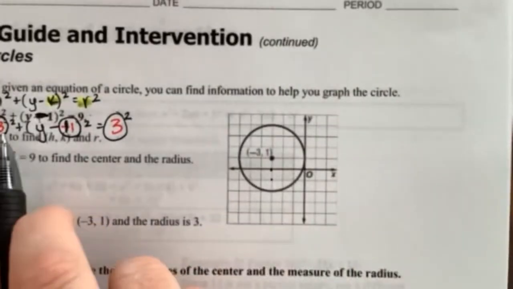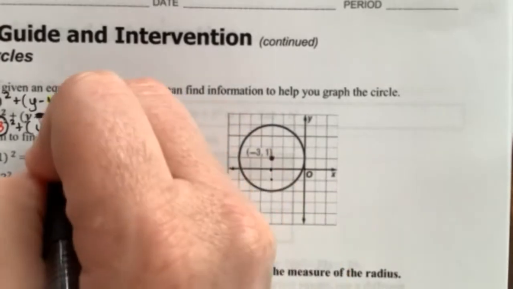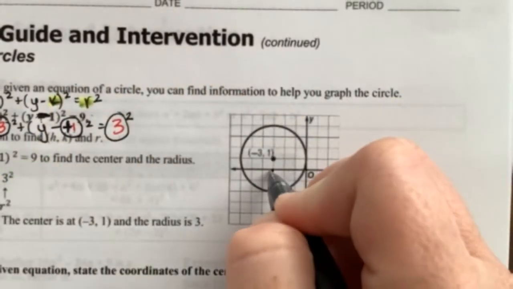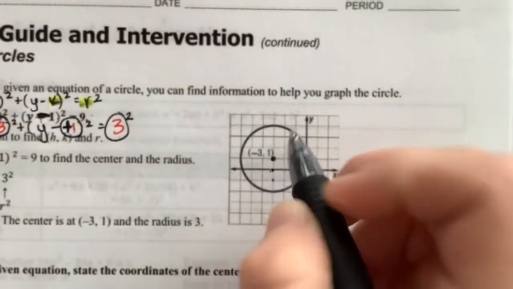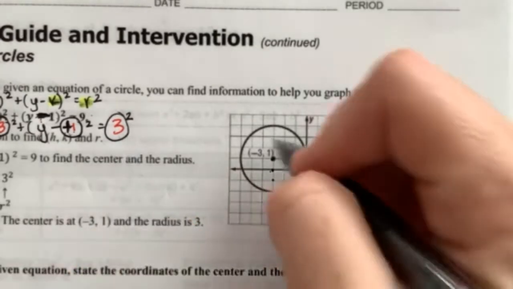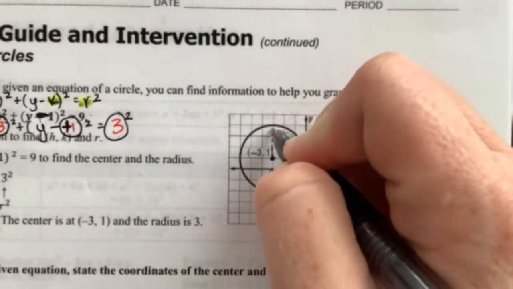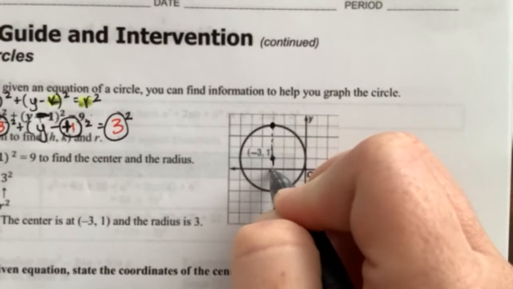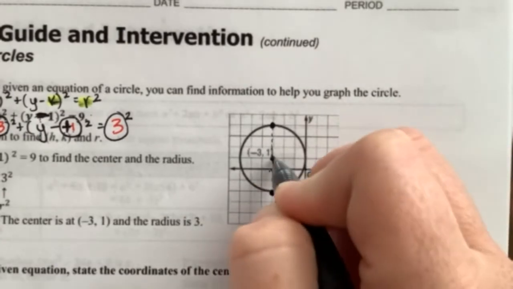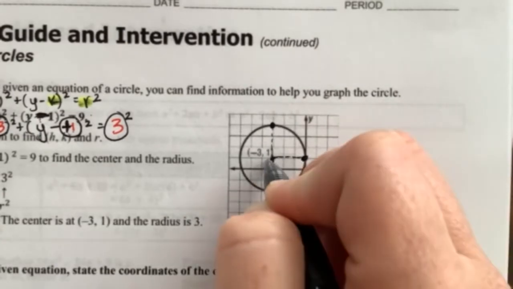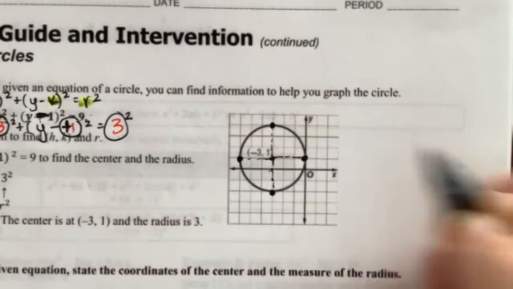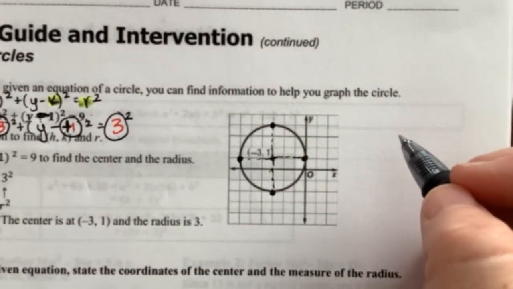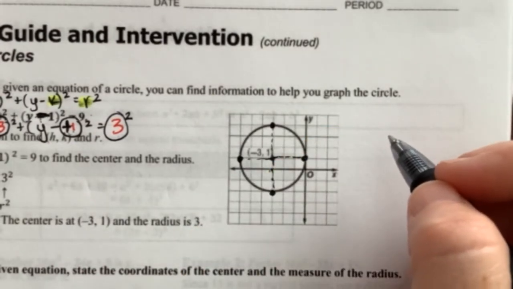Okay, so when we graph -3, +1, we go backwards 3, up 1, and then the radius of our circle is 3. So we're going to go straight up 3 units and put a dot, go straight down 3 units, put a dot, go to the right, put a dot, 3 units, go to the left, put a dot, 3 units. Okay, beyond this, you've got to just kind of eyeball it, right?